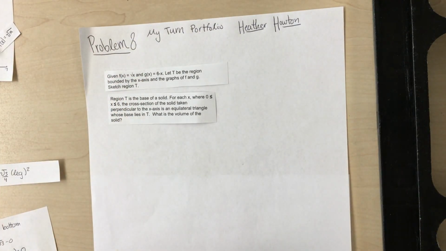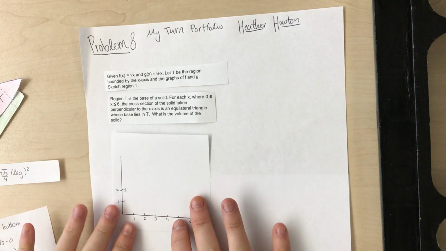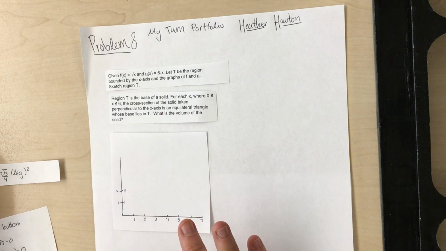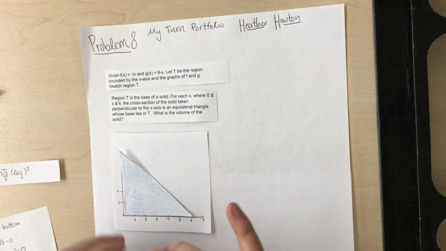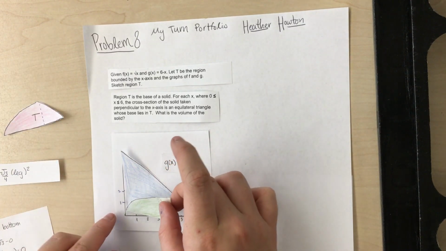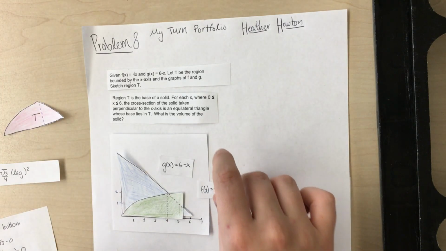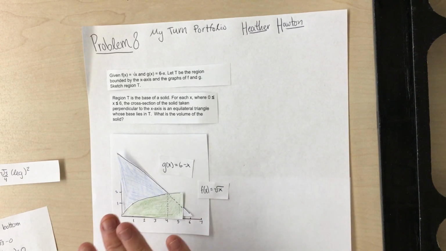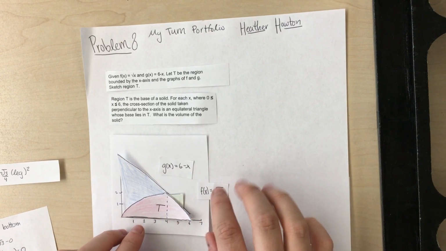Given f of x equals square root x and g of x equals 6 minus x, let T be the region bounded by the x-axis and the graphs of f and g. Sketch region T. Okay, so we're going to need a coordinate plane. Let's start with g of x. The sketch is going to look like this. We are going to label it. Then f of x. We're going to label that as well. And from this view, by laying the two functions over each other, we can see that region T is going to be right here. It's going to look just like this.